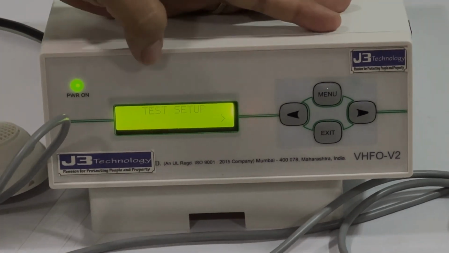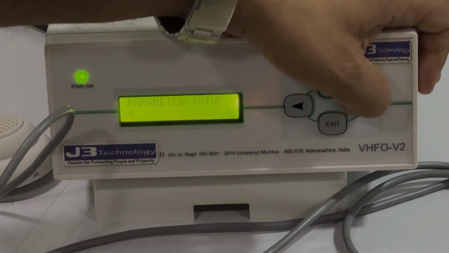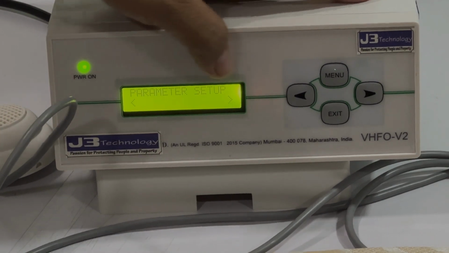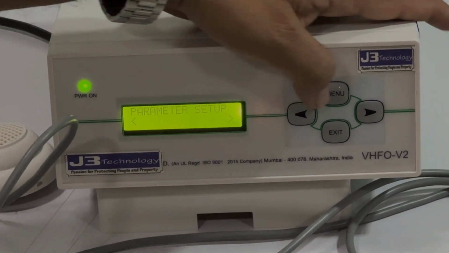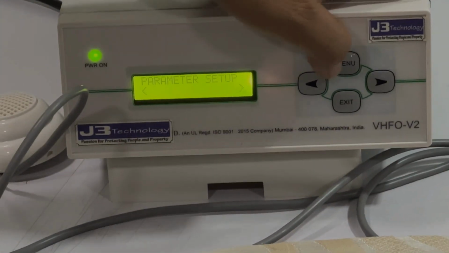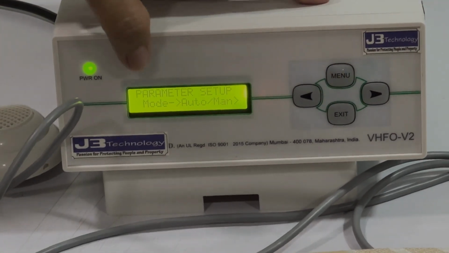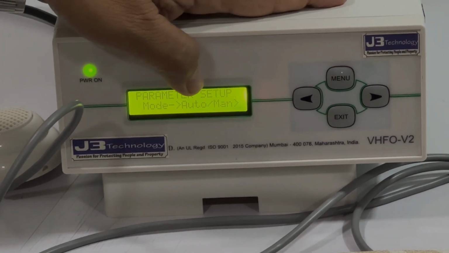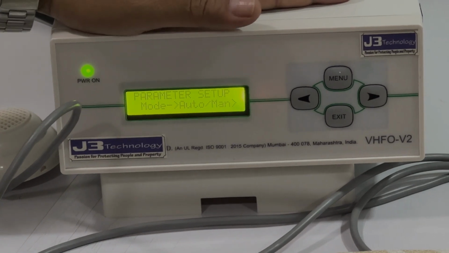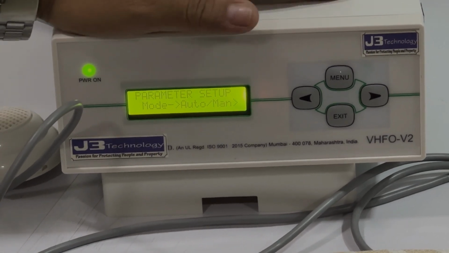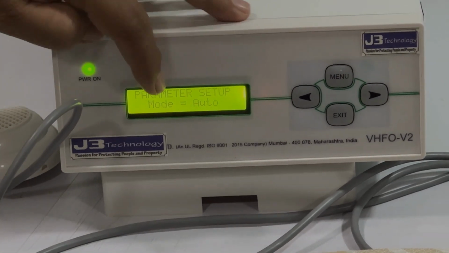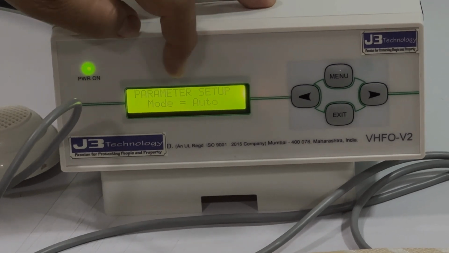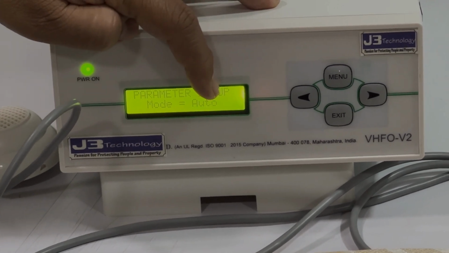Now I have gone inside the menu by putting the password. Now I am setting the parameter setup, I will explain to you. To go to the parameter setup, just press the menu button. Now it will ask for the mode, auto mode or manual mode. By default the system is in auto mode. Just I press, you can see the parameter setup is on the mode of auto.